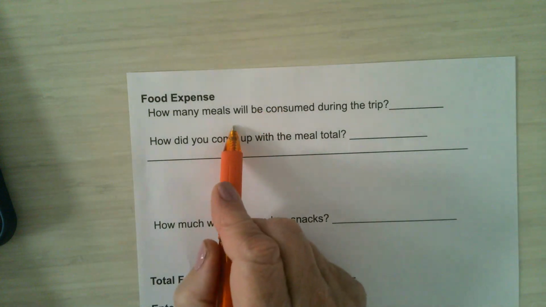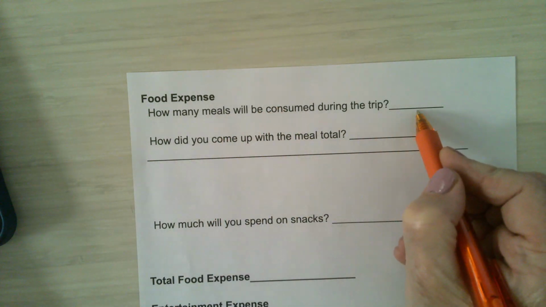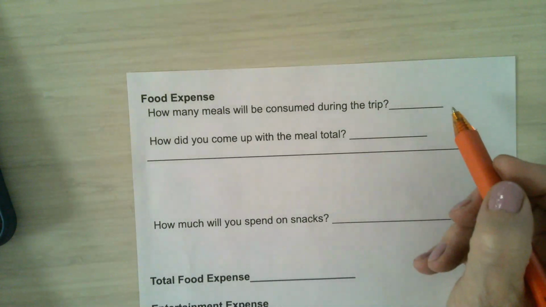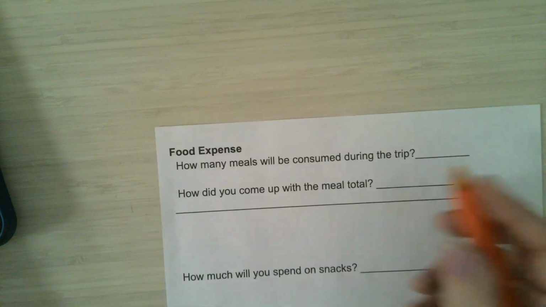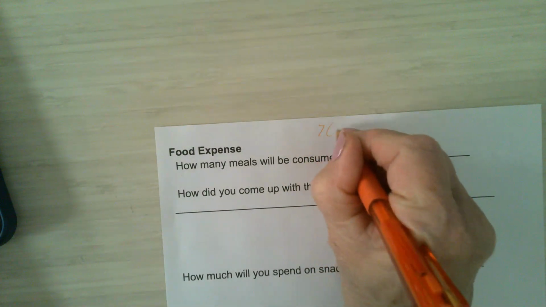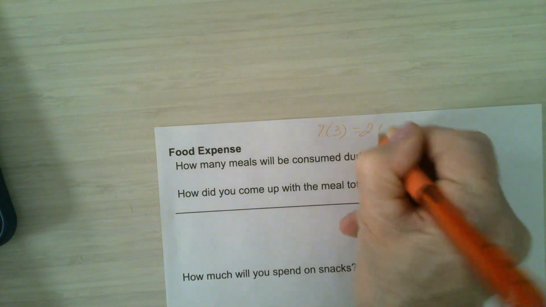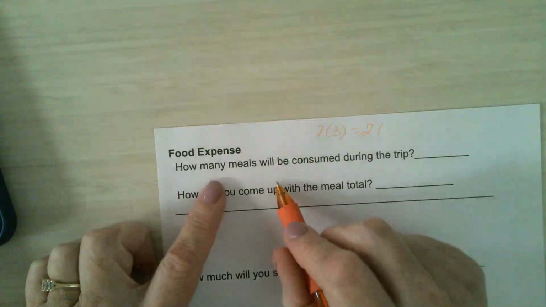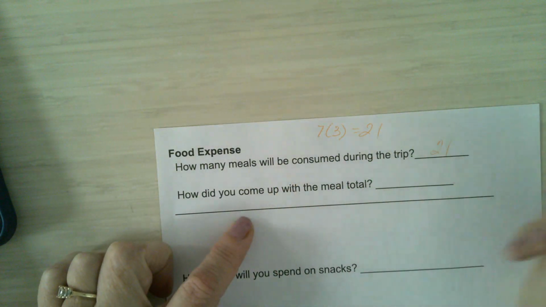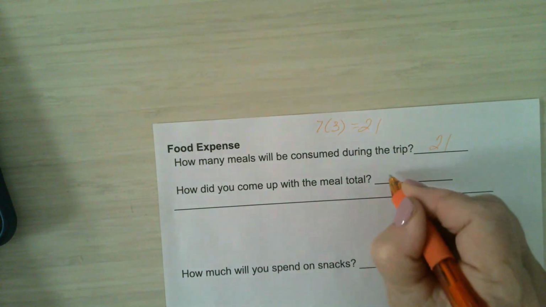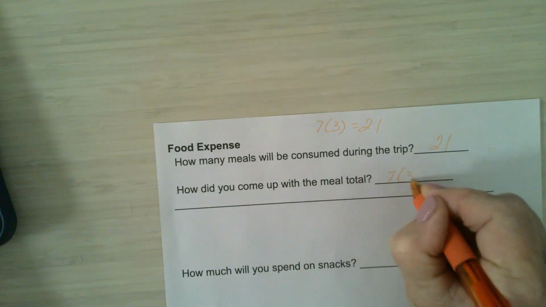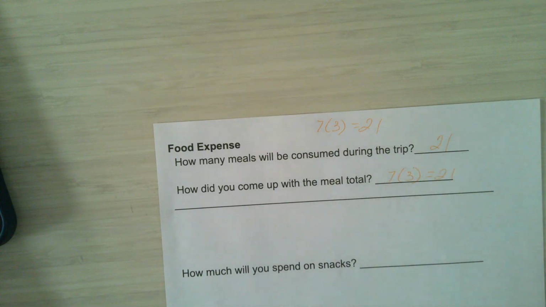Okay, how many meals will be consumed during your trip? Well, how many meals do people eat a day? 3. And you're going to be gone for 7 days. 7 times 3 equals 21 meals. How did you come up with your meal total? Well, I took 7 times 3 equals 21.